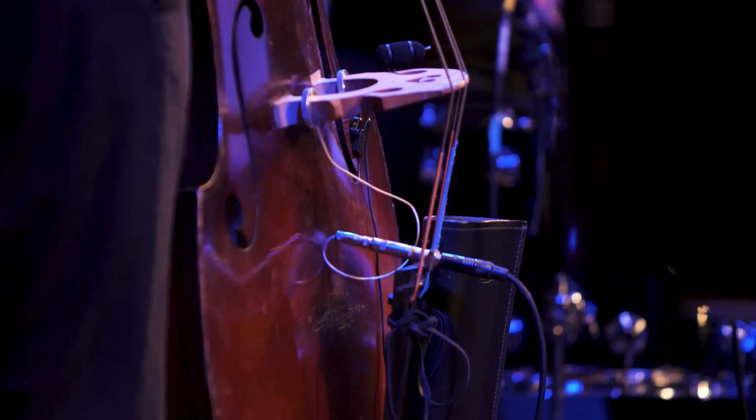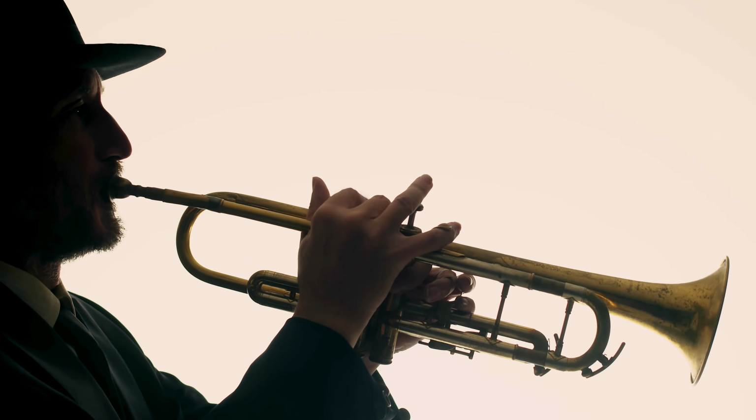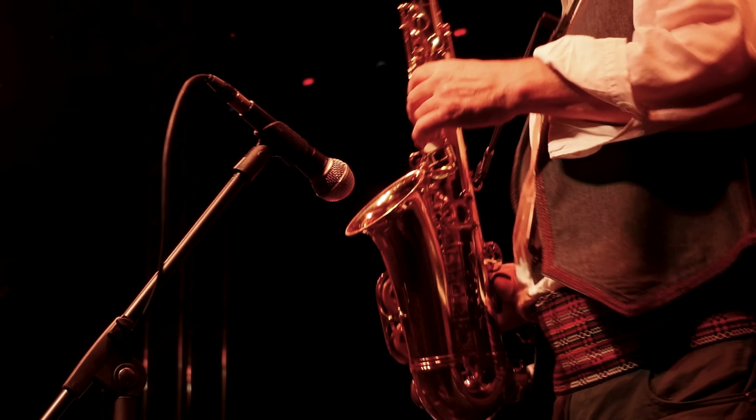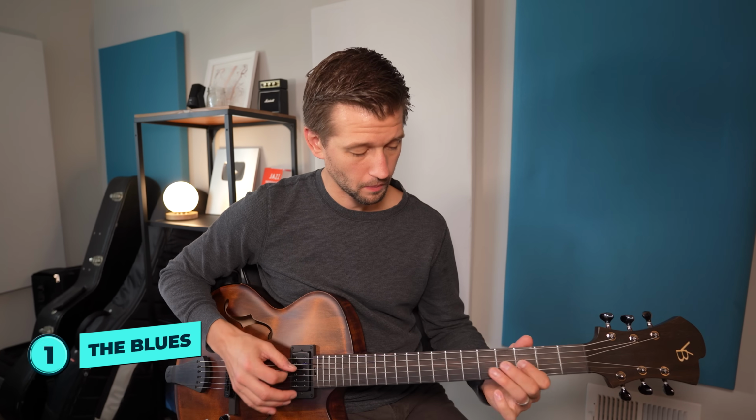Let's do it. If you were to go to a public jazz jam session, or perhaps you get a gig, you're gonna wanna know a variety of different kinds of jazz standards within different subgenres of jazz. Otherwise, you're gonna find yourself not knowing a lot of tunes or just not being able to play with other jazz musicians. So, category number 1 is the blues.